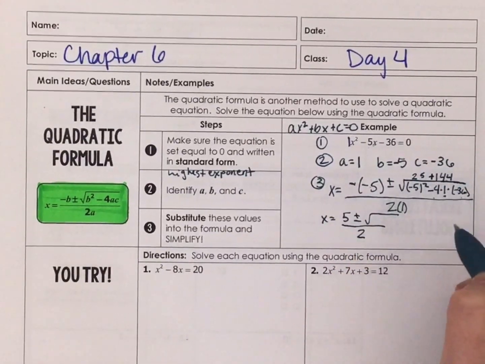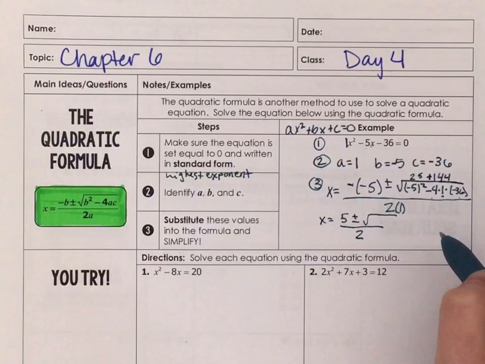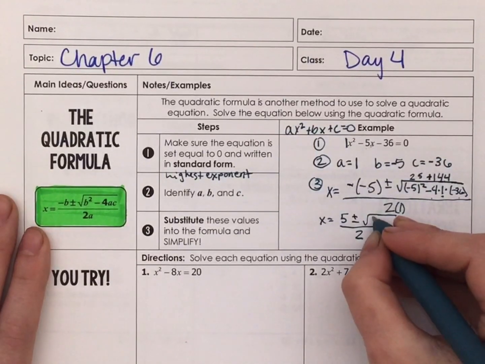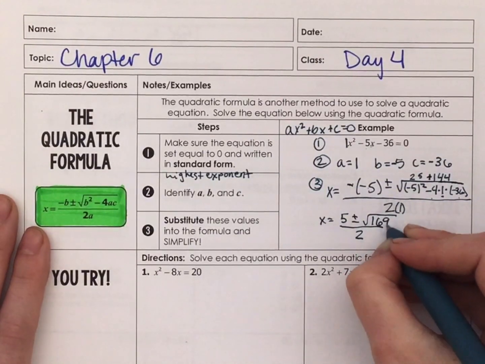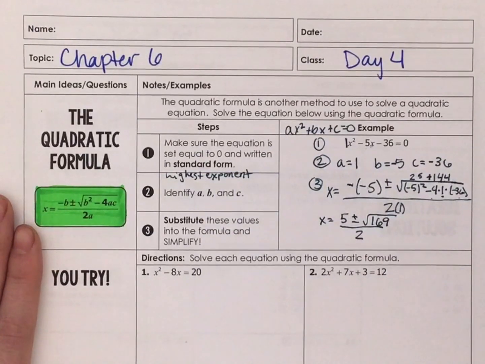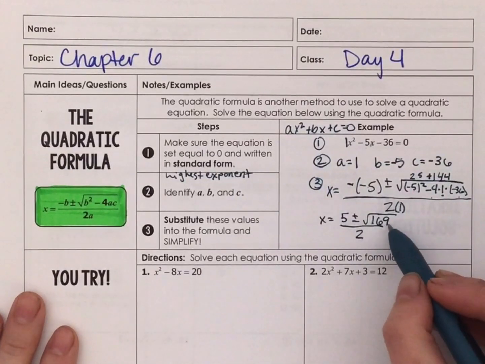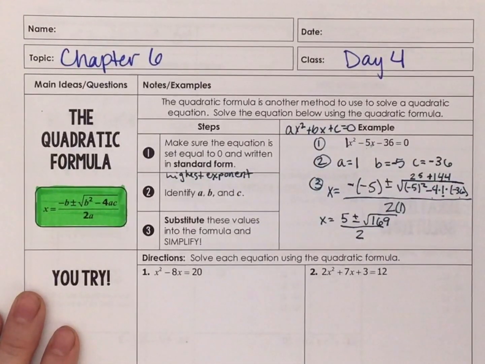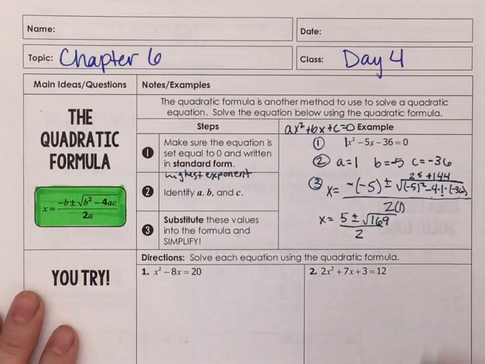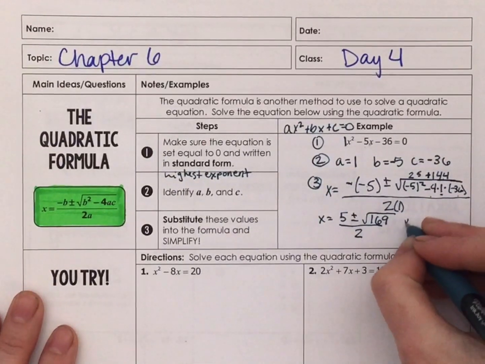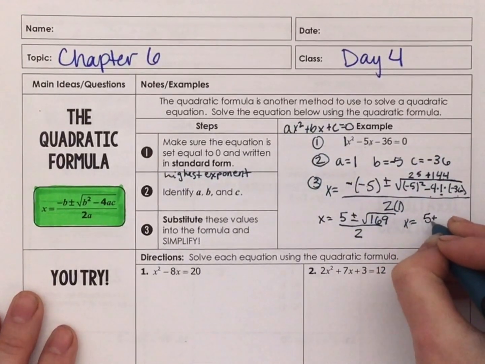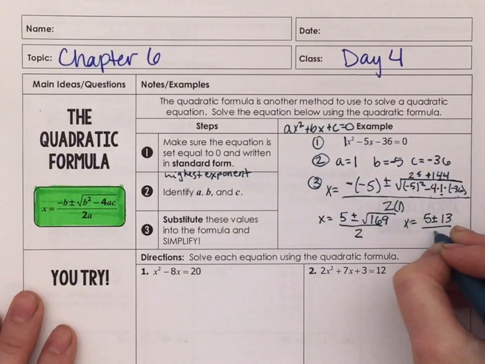And I'll take 25 plus 144. And that would give me 169. Now, hopefully you still have that list of perfect squares. If not, you might want to make a new list, write one out, or print one, whatever it might be. If I take the square root of 169, that's actually a perfect square. It's 13 squared. So now I have x equals 5 plus or minus 13 divided by 2.